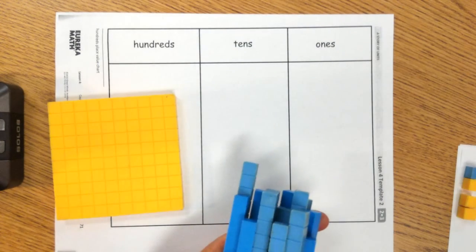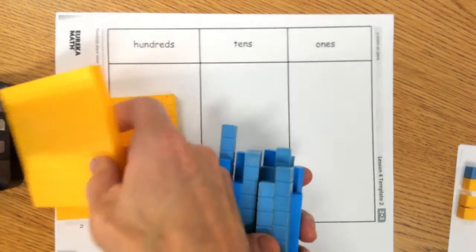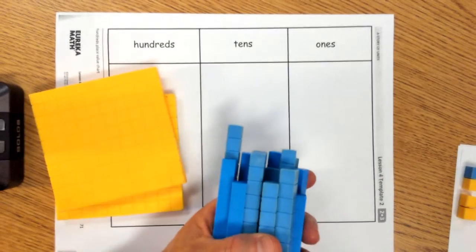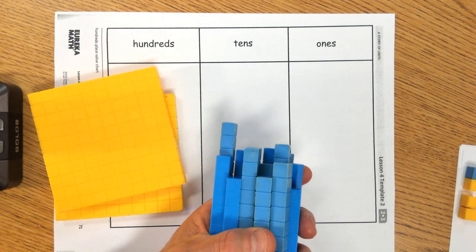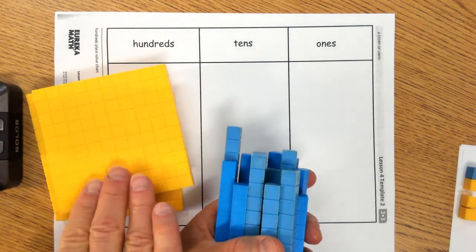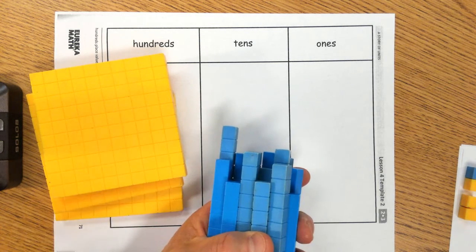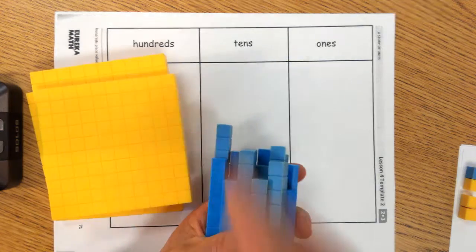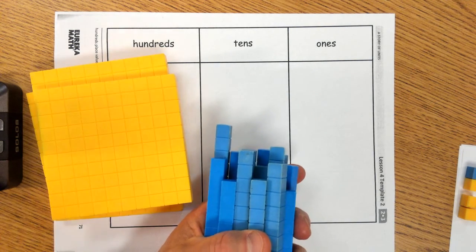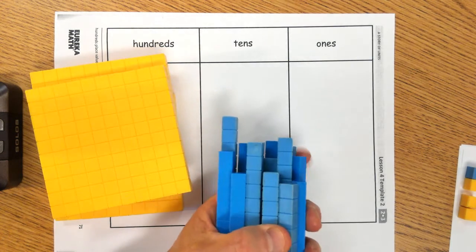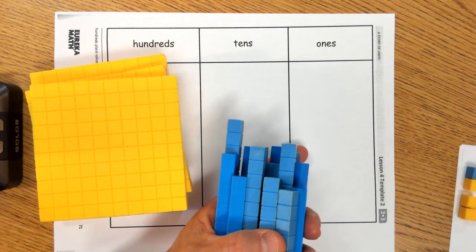And then we got 20, right? Would make 2 hundreds, and 30 tens would make 300s, pardon me, these are the hundreds. 30 tens, 300s. 40 tens would make 400s, and 50 tens would make 500s.